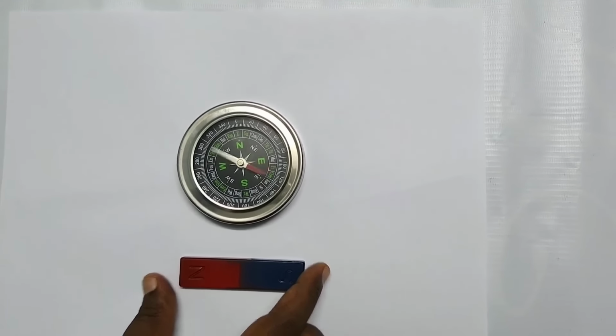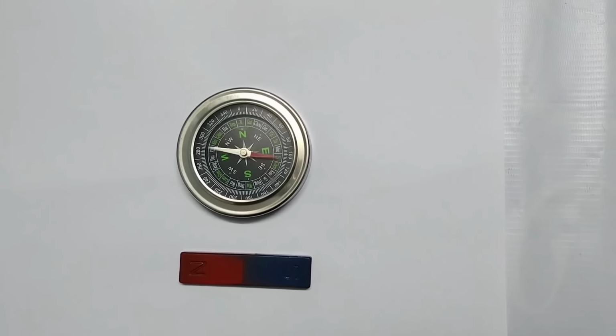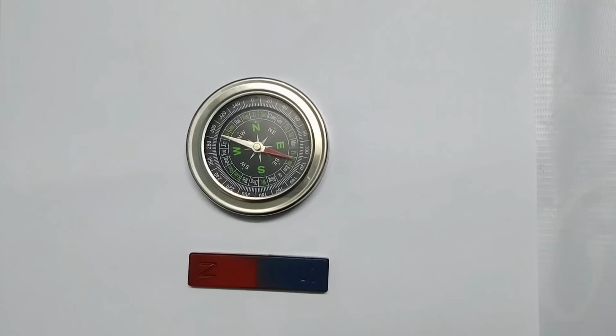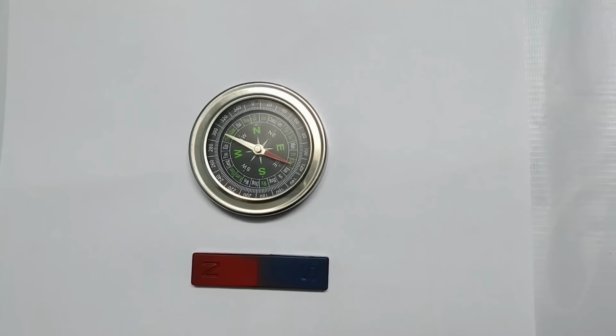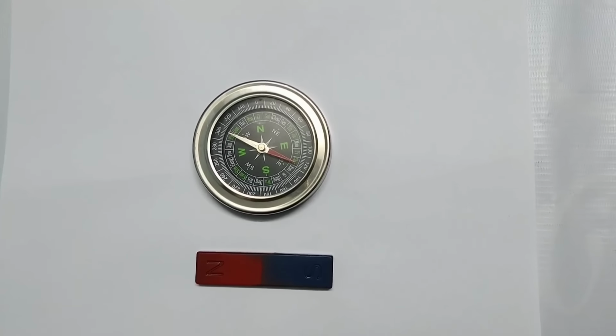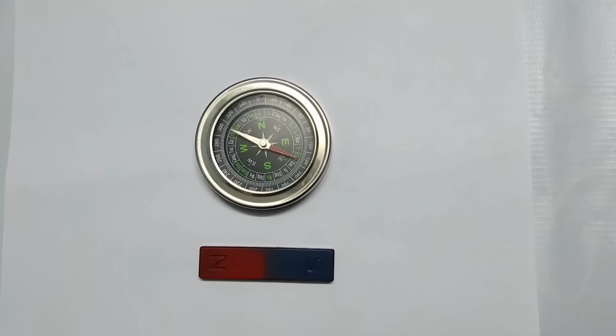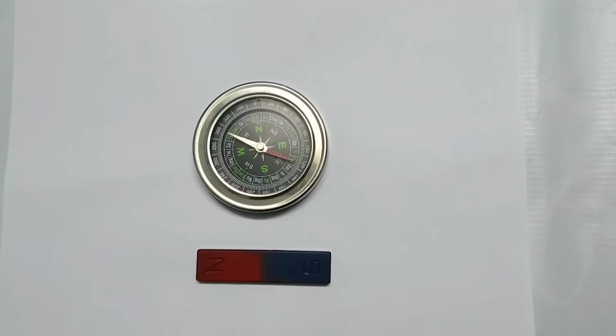Now I placed a bar magnet near the magnetic compass. So now it is not showing north and south. The needle is deflected according to the bar magnet. So the magnetic compass needle is affected by the bar magnet.